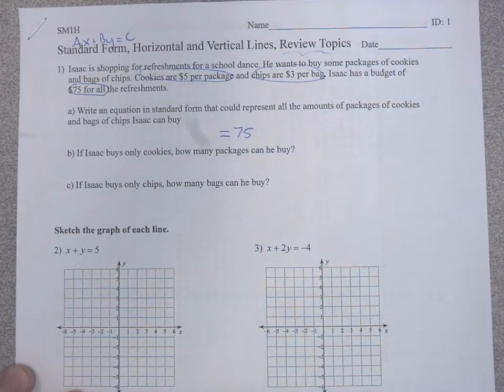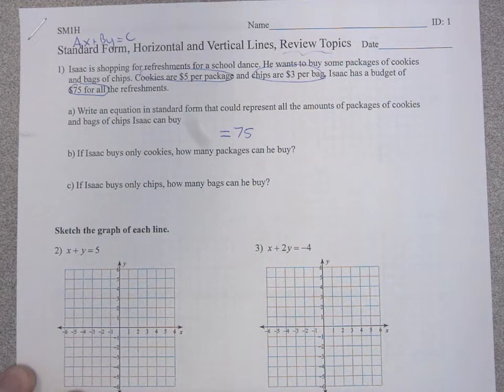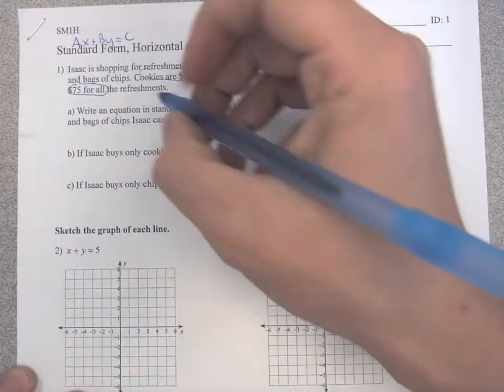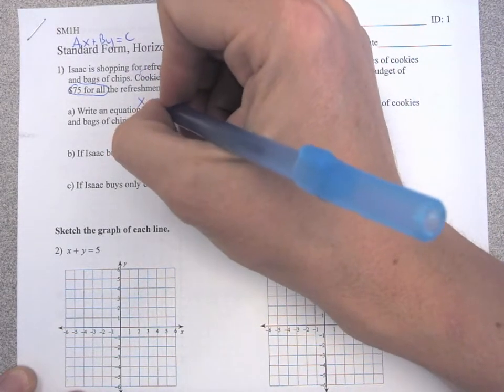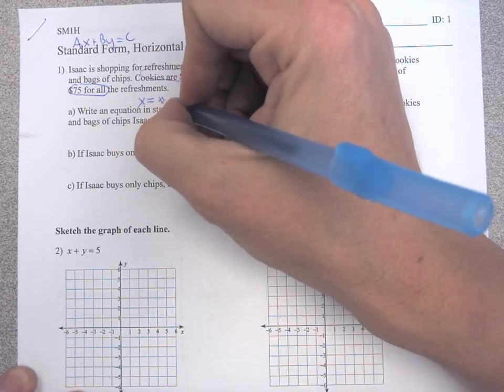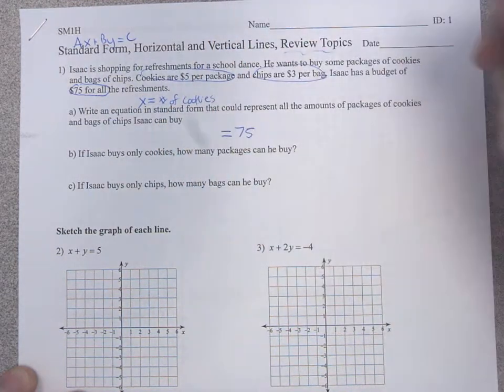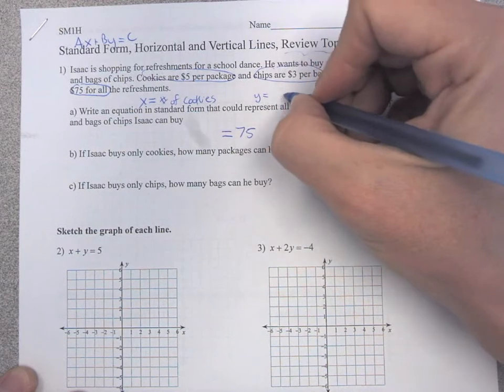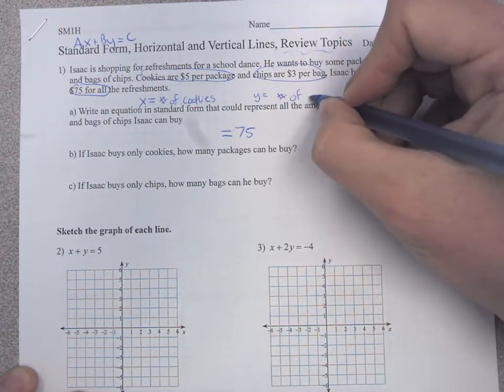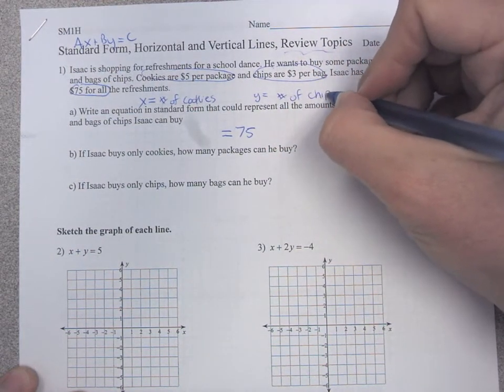What we don't know is how many packages of cookies and how many bags of chips that we need. So we need to assign those variables. I would say that x is equal to the number of cookie packages, and then y is equal to the number of chips bags.